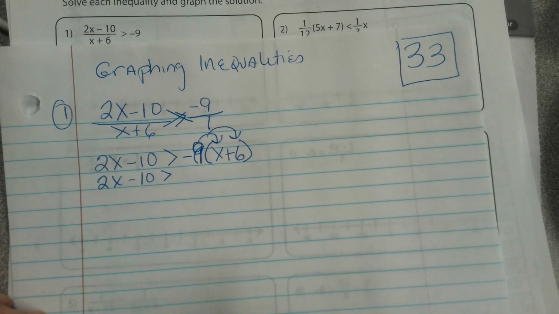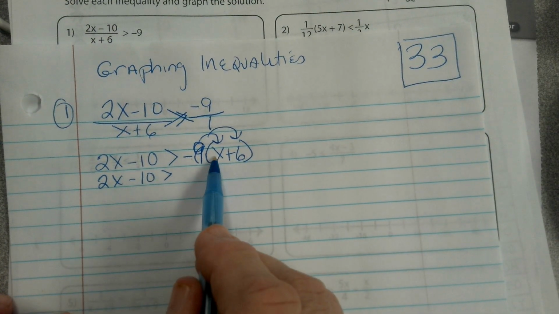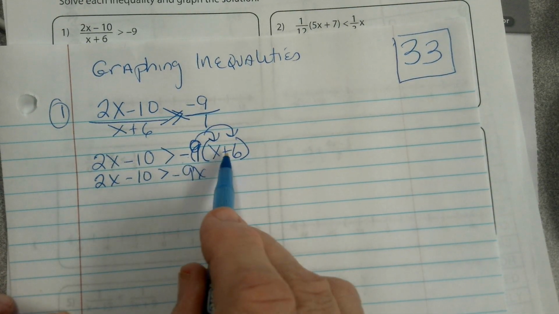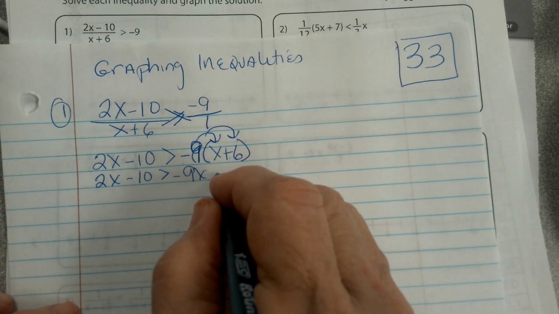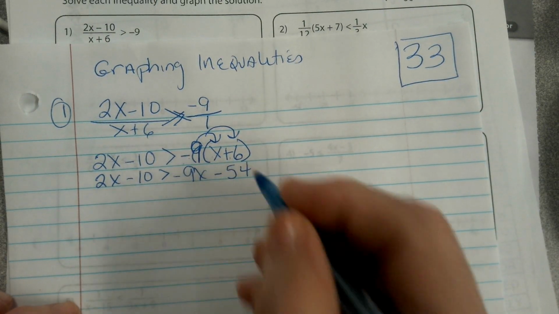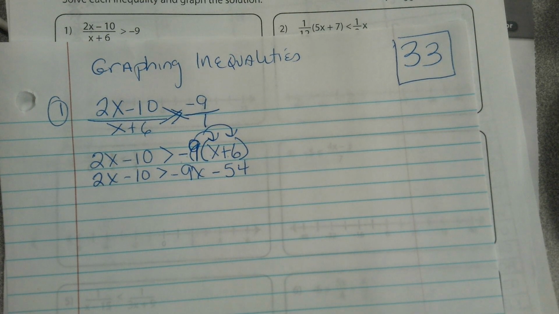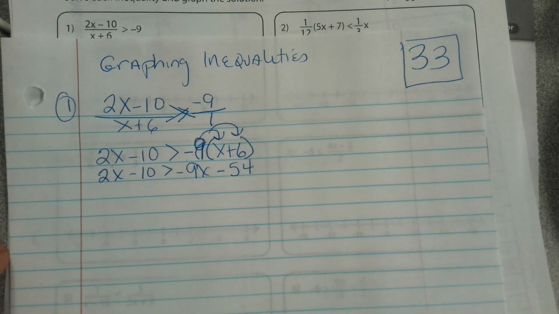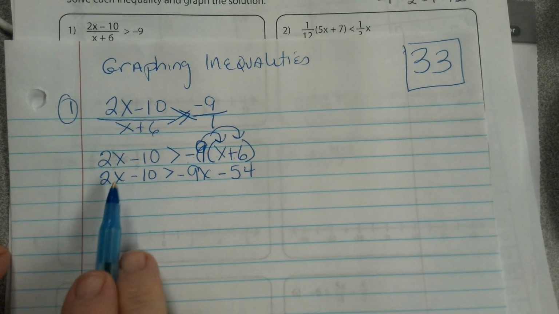So my next step would be to distribute. And watch your signs. Negative times a positive is a negative 9x. Negative times positive is a negative 54. Okay. At this point, we can do 2 steps at once. So which side should we put the x's on? The left. There's more on the left.